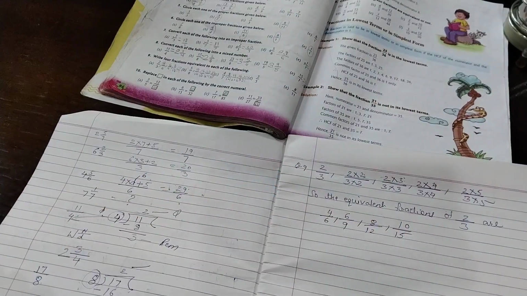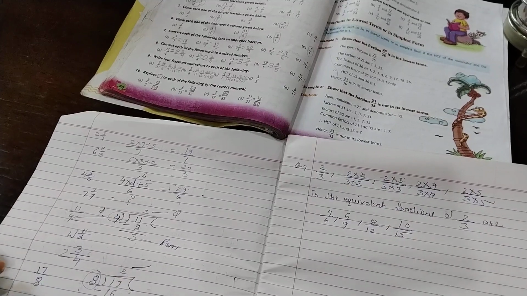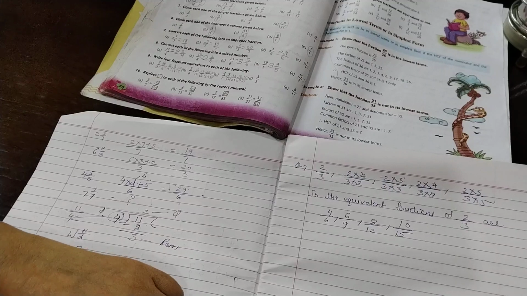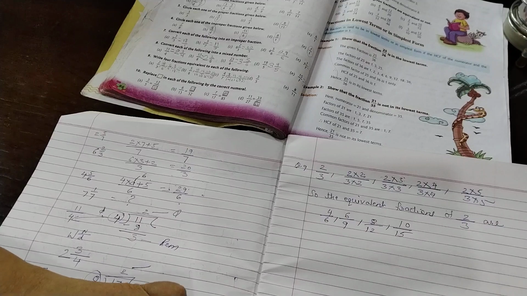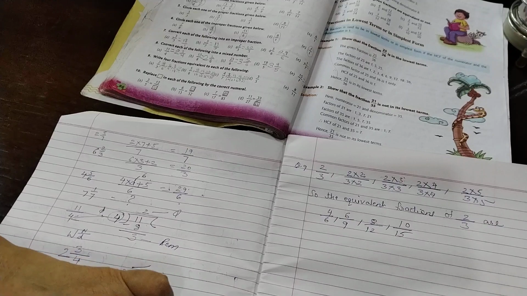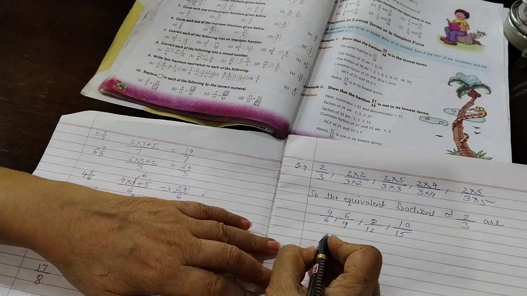This is the answer. Understood? So again I'll repeat. To find the equivalent fractions of a particular fraction, we have to multiply its numerator and denominator by the same number, and keep on doing that. First you multiply by 2, then by 3, then 4, then 5. As many as they have asked, that many times you have to multiply.